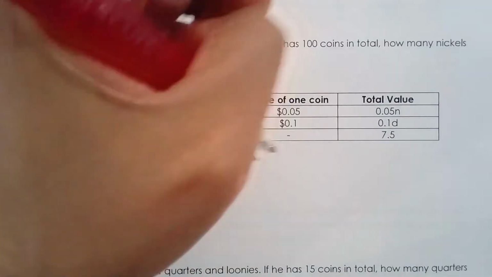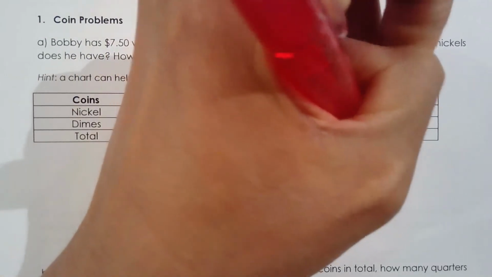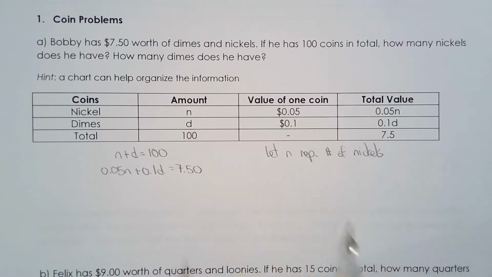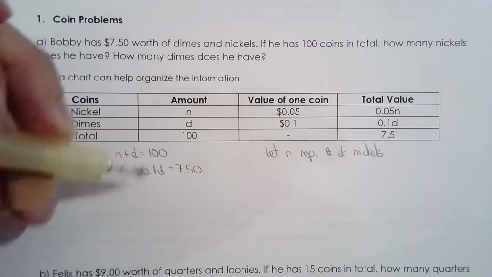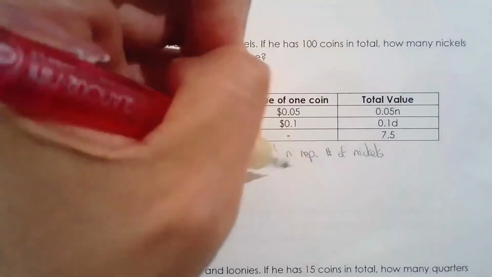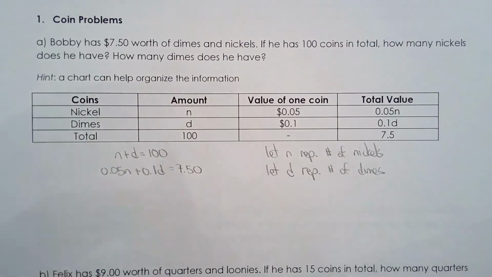Okay, I'm going to write a nice let statement here. Let N represent the number of nickels. So please don't write let N represent nickels. A good let statement will really help you understand the solution that you get from your linear system. So please take your time and write a nice let statement. The extra few seconds will really help down the road. Let D represent, not dimes, the number of dimes he has.